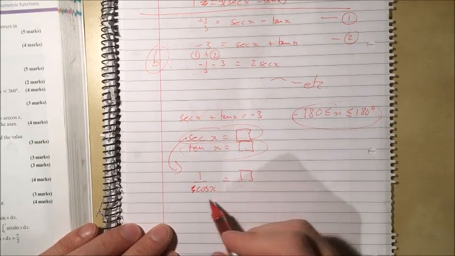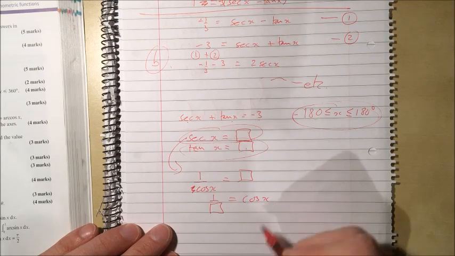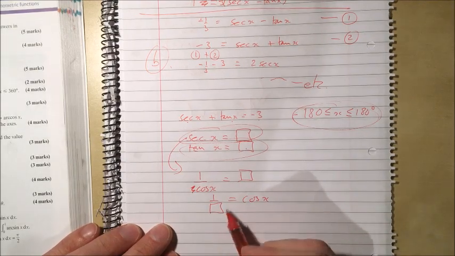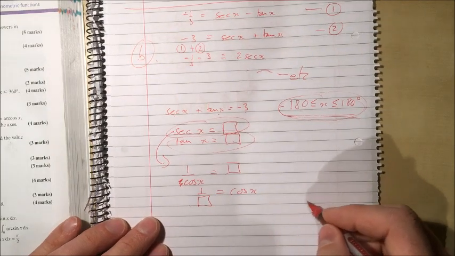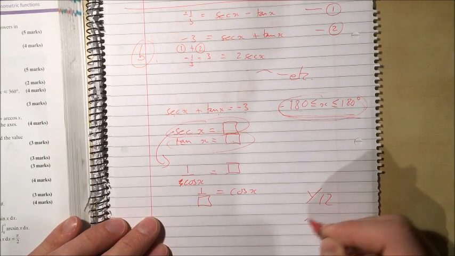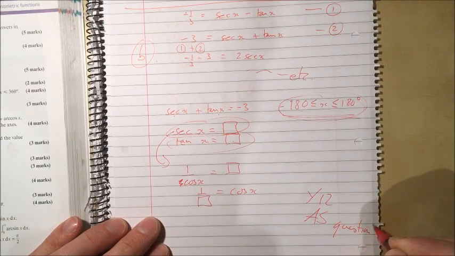So you take that number from part B, you do 1 divided by that number equals cos x, and we now have cos x equals something or other in a given interval, and again we're into a year 12 or an AS question. Okay, over to you guys.